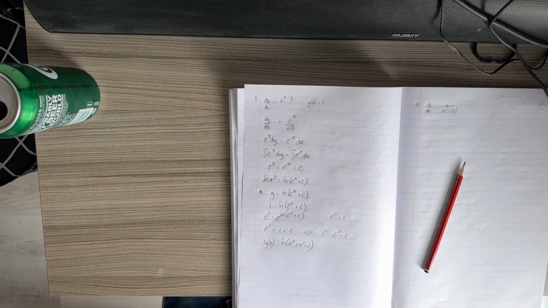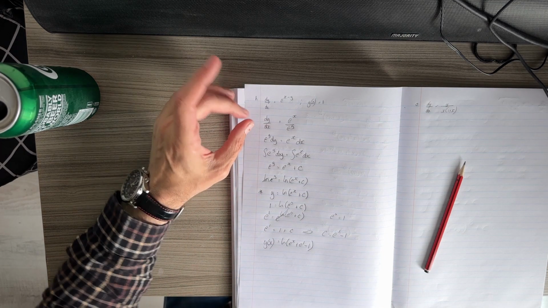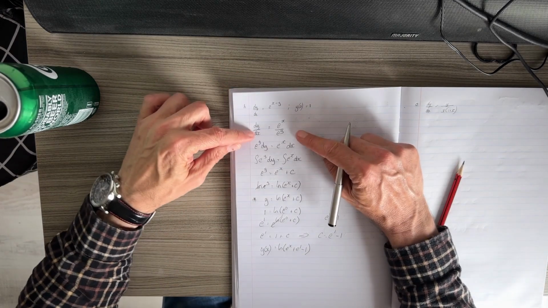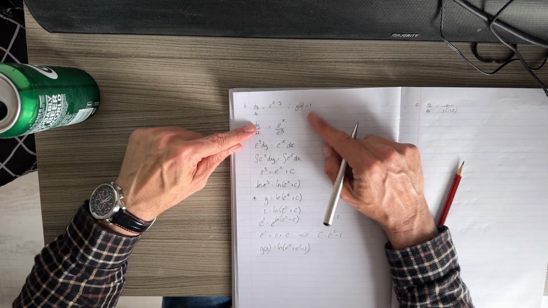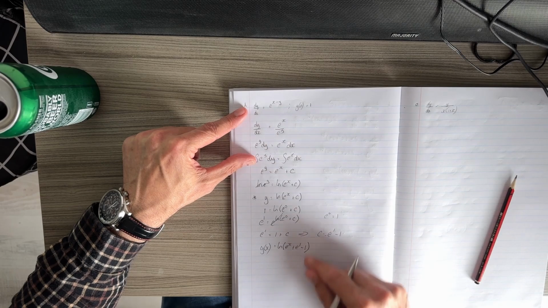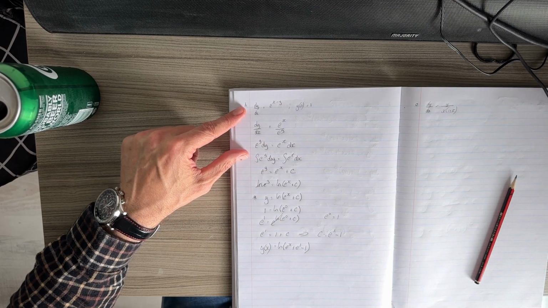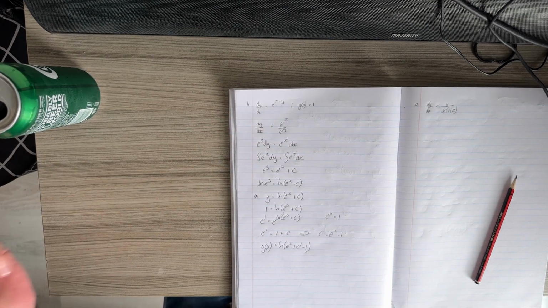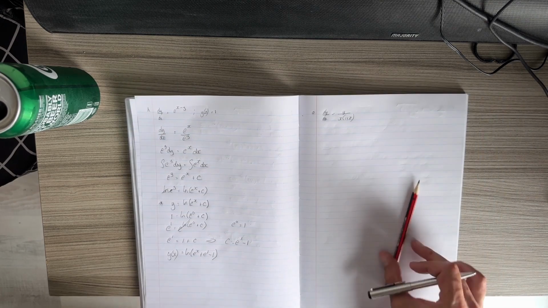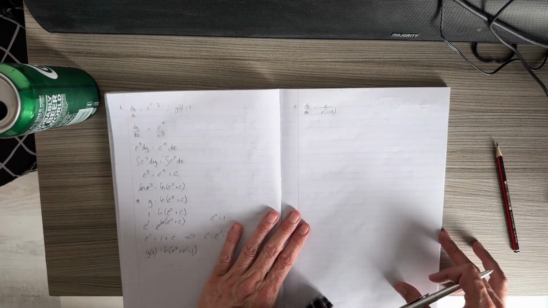So notice the separation part was very easy. The integration was very easy. Then there was a lot of algebraic jumping through hoops. But by this stage you should be pretty comfortable with algebra. Well, I hope so.